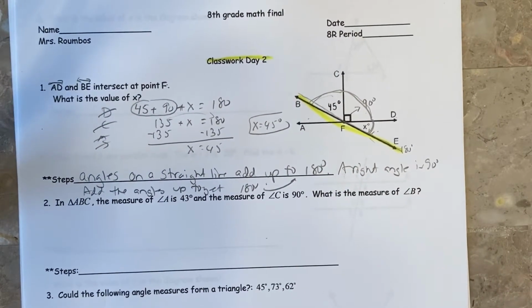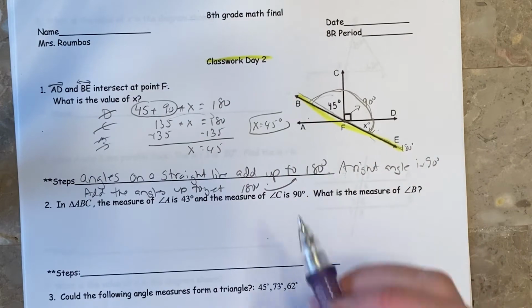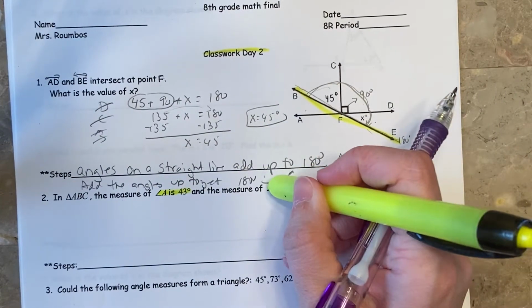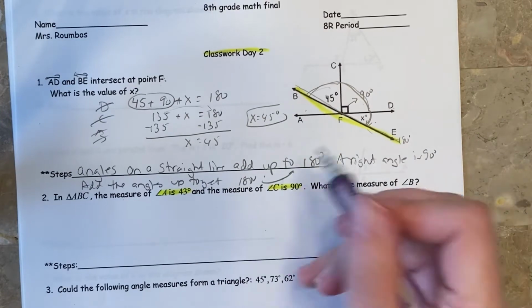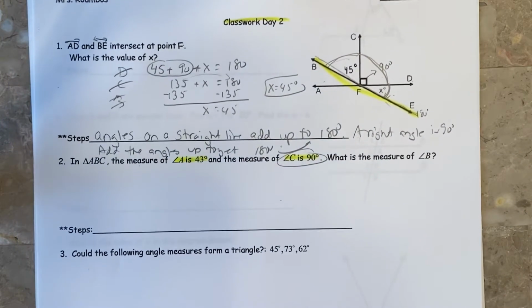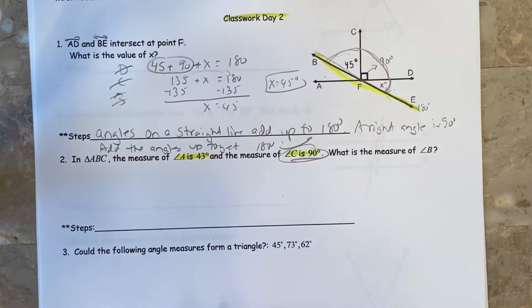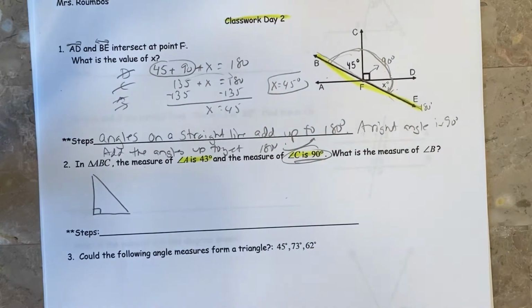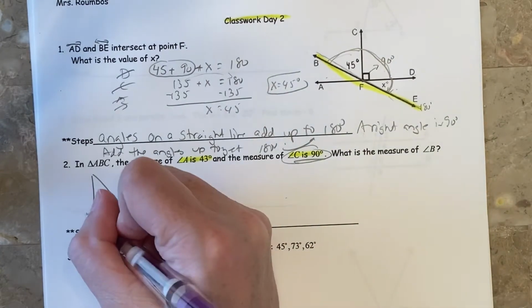All right, number 2, in triangle ABC, the measure of angle A is 43 degrees. The measure of angle C is 90 degrees. What's the measurement of B? So this right here is going to tell me it's a specific type of triangle. 90 degrees, hopefully you remember, that's your right triangle, okay? And that has to be C.